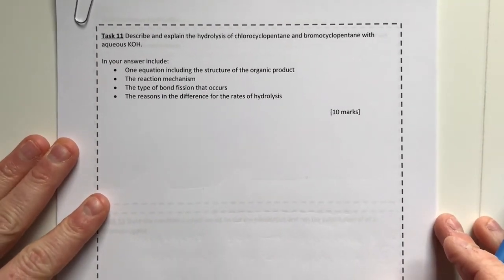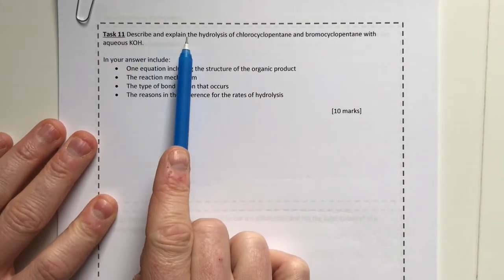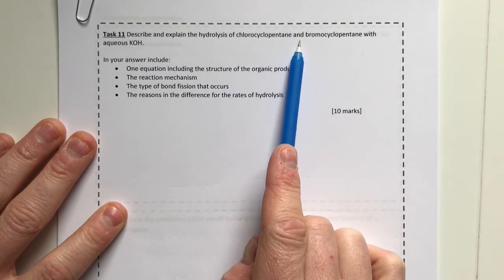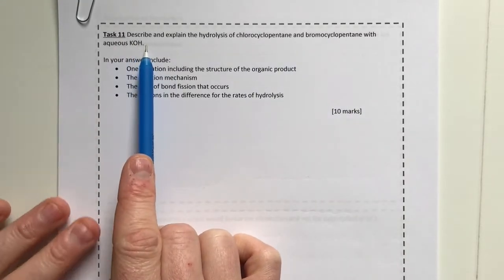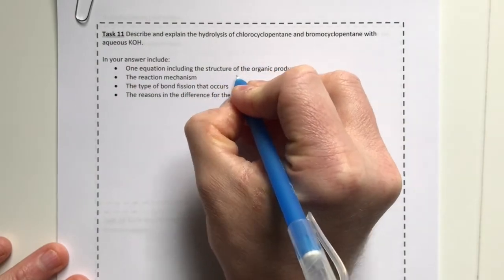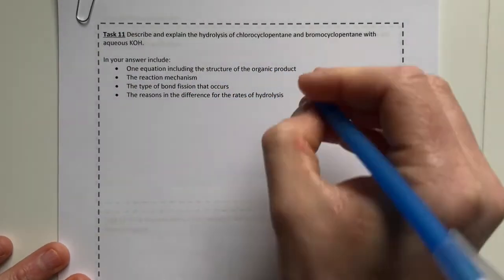So this is the one which caused a few more issues. Describe and explain the hydrolysis of chlorocyclopentane and bromocyclopentane with aqueous potassium hydroxide. In your answer, include one equation including the structure of the organic product. So let's do that first.